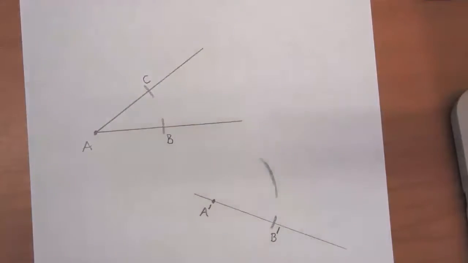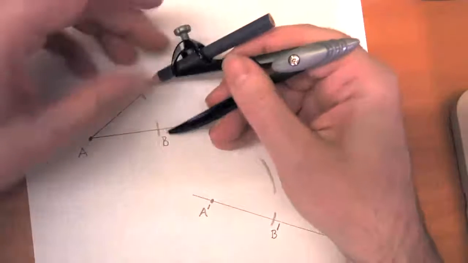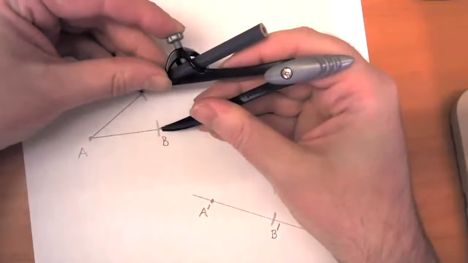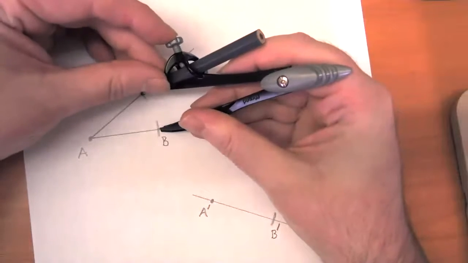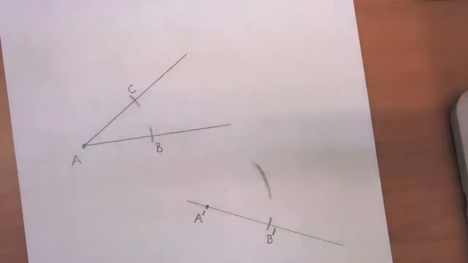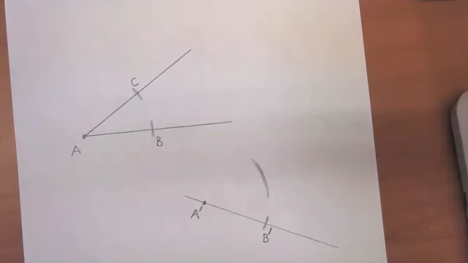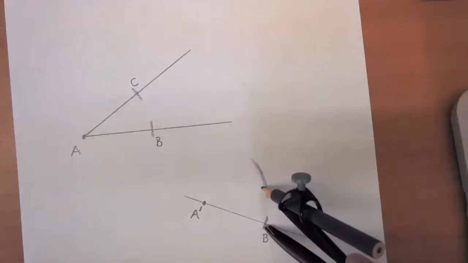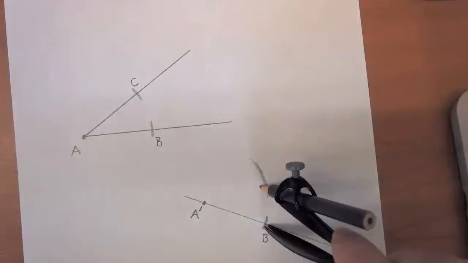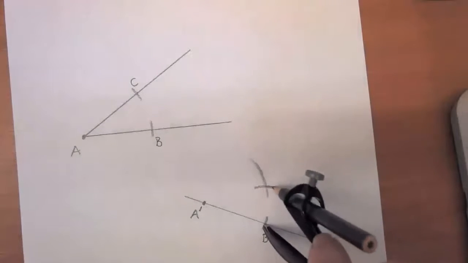Well, the one thing that I know is up here, I know the distance between B and C. So I'm going to change the size of my compass to be the distance from B to C. And now what can I do with my compass now that it's at this new size? Well, I know that the distance from B prime to C prime should be that same distance. So I'll put my compass at B prime. And once again, X marks the spot.